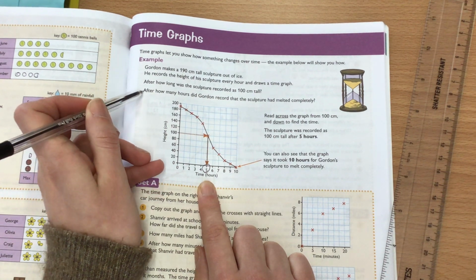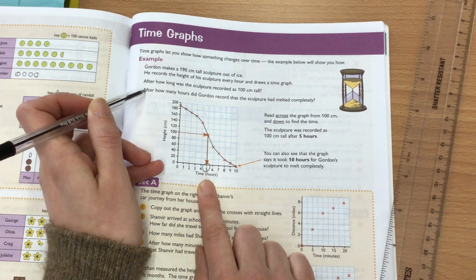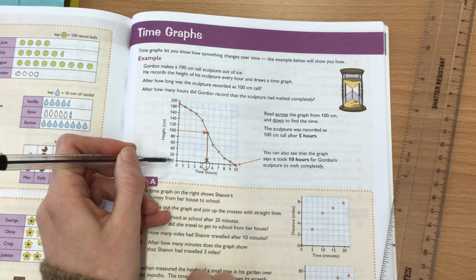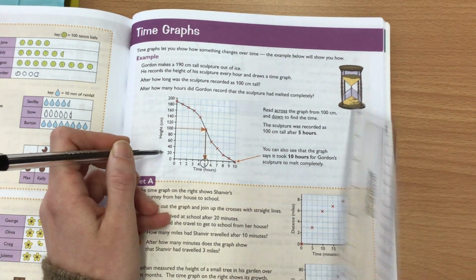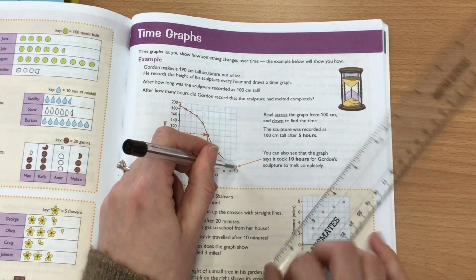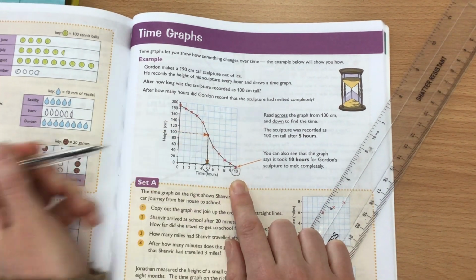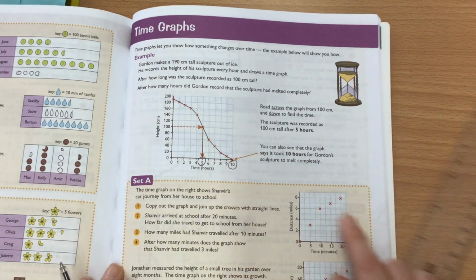And then the second question asks, after how many hours did Gordon record that the sculpture had melted completely? So my sculpture is going to be 0 centimetres tall if it's melted completely. And I can either use my ruler or I can scan across. And I can see that after 10 hours, the sculpture had melted completely.